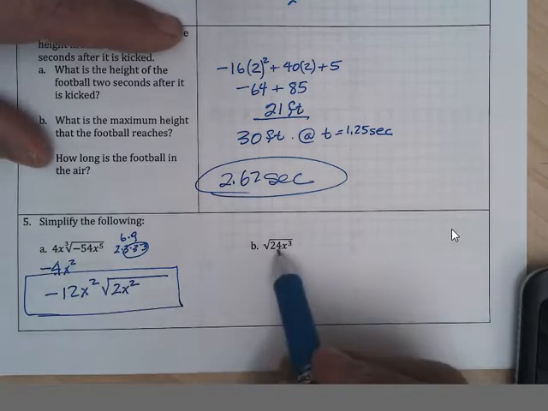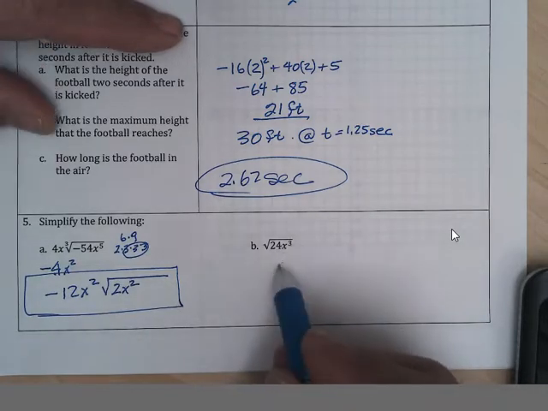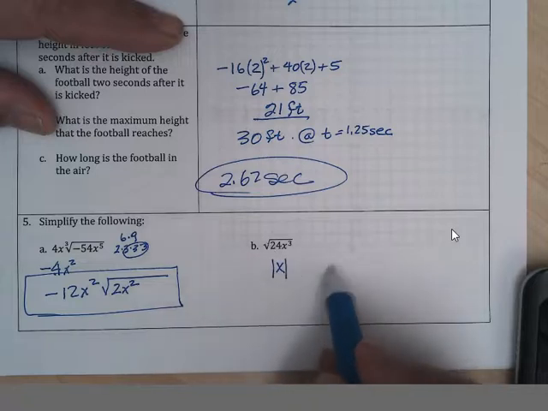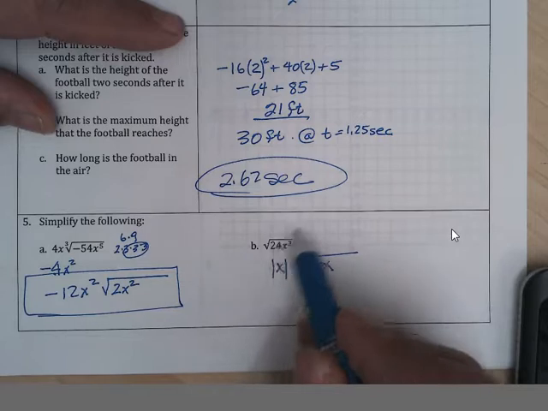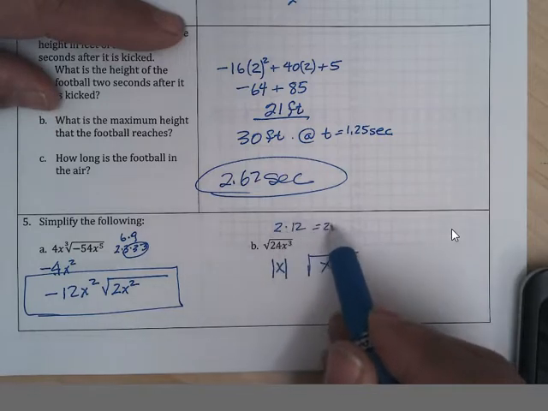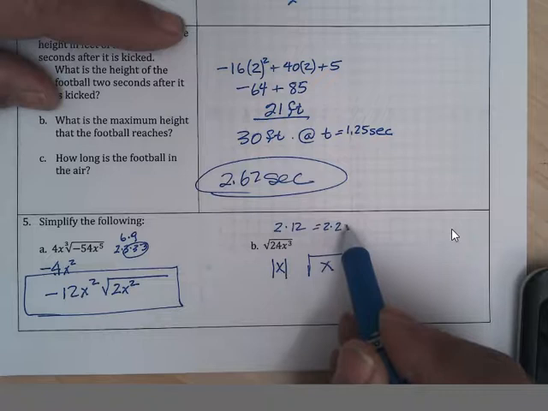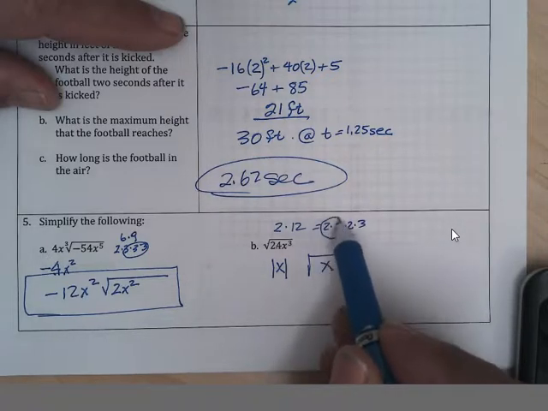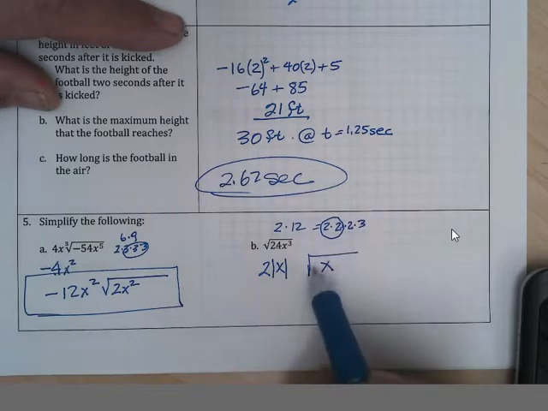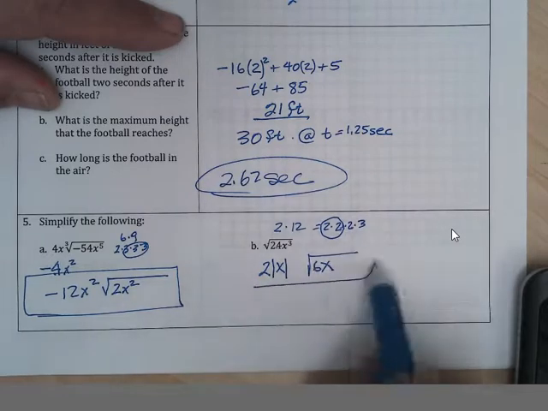Square root. 3 x's, so we're going to take 1 out. And since it's an even root, we need absolute value on it. There'd still be the square root of x in there, and 24 is 2 times 12, which is 2 times 6, which is 2 times 3. Square root, we'll take a pair of 2's out as a 2, and there'll be a 6 left inside.